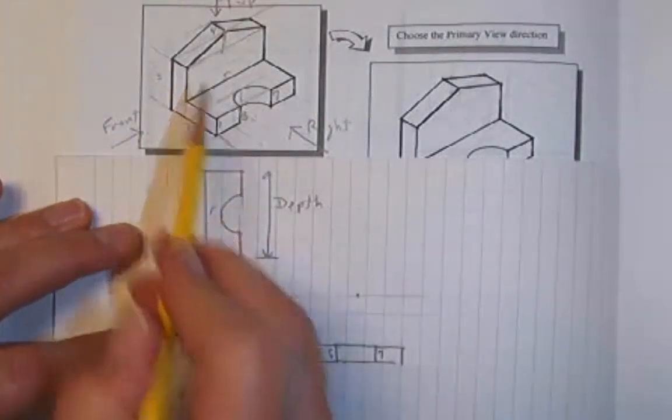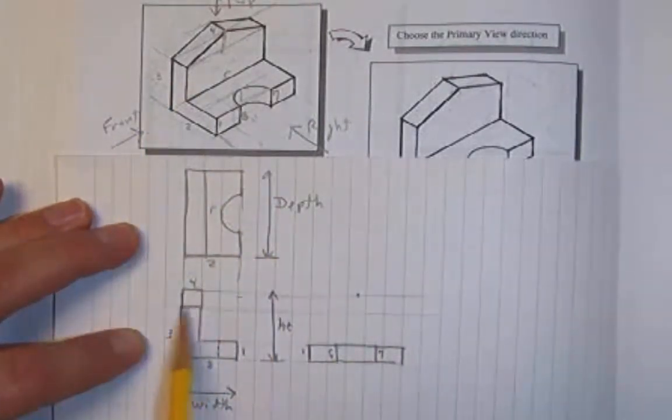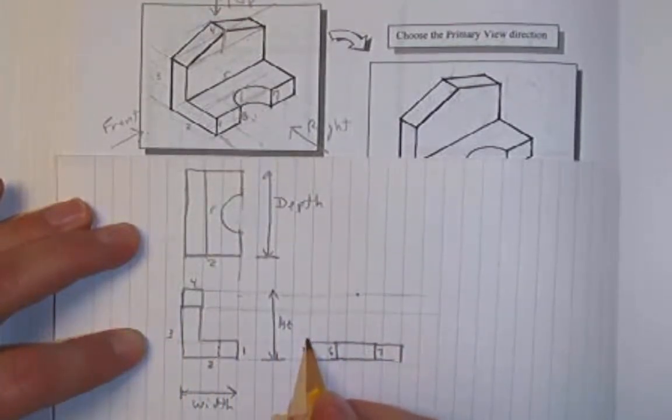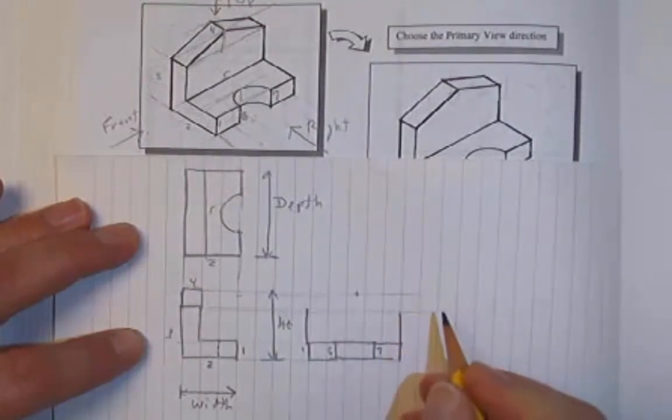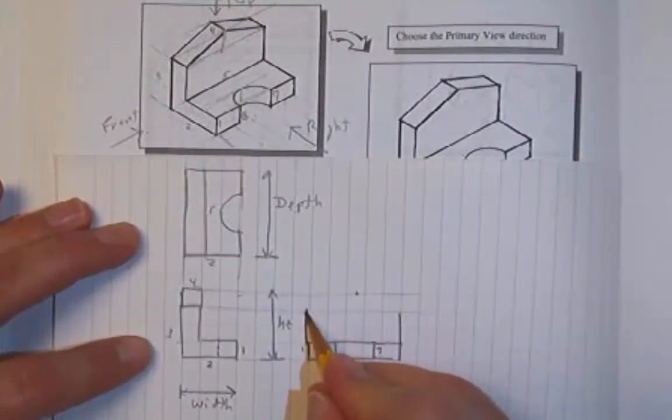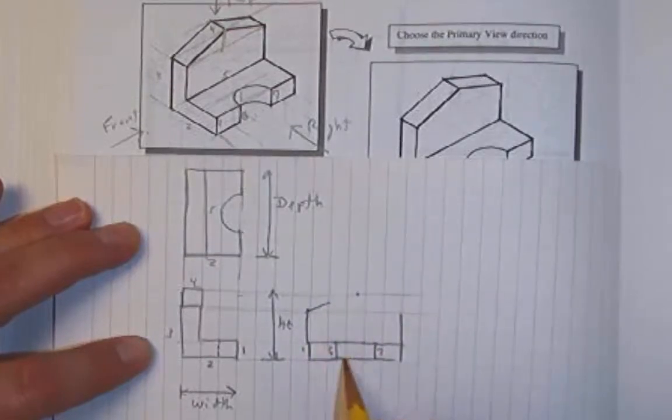These vertical sides of the L are 2 squares. So I'm going to come up 2 squares on each side.